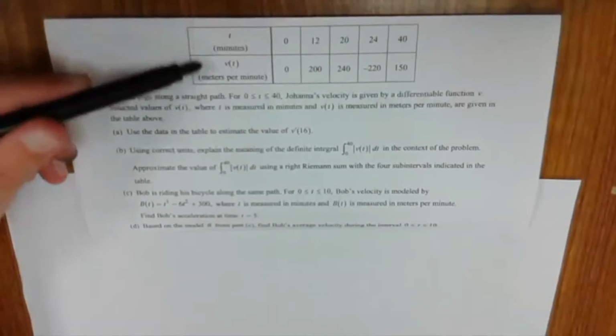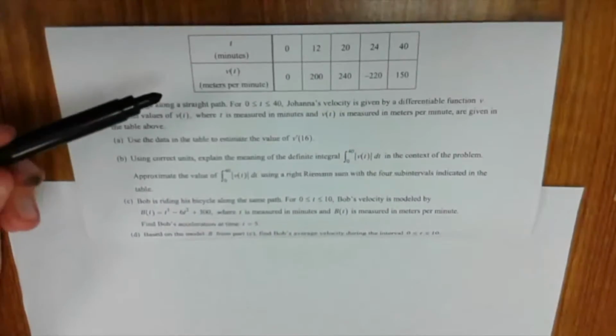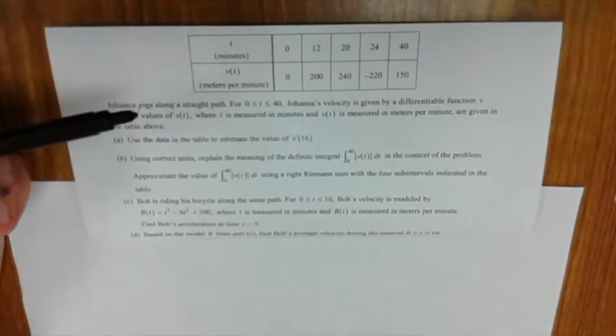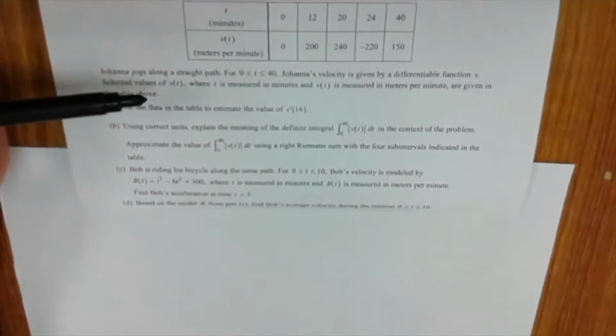Alright, so now after our lovely review, we're going to start on our actual AP question. And this is the question from 2015, number 3. And you see this table here. And here's some information to go along with it. It says Johanna jogs along a straight path. For 0 is less than t is 40, Johanna's velocity is given by a differentiable function v. Selected values of v of t, where t is measured in minutes and v of t is measured in meters per minute, are given in the table above.